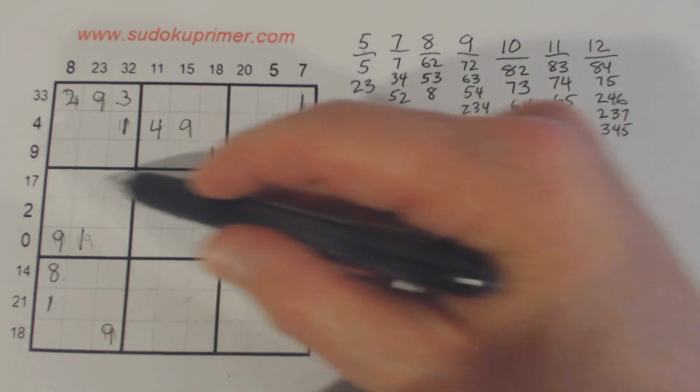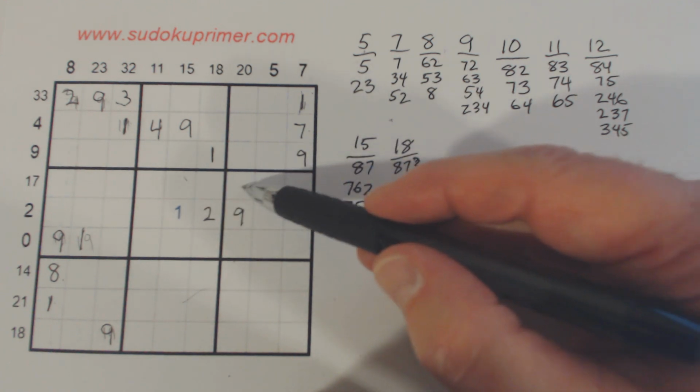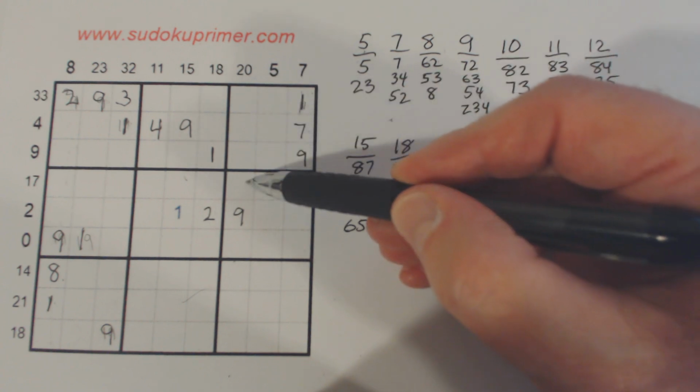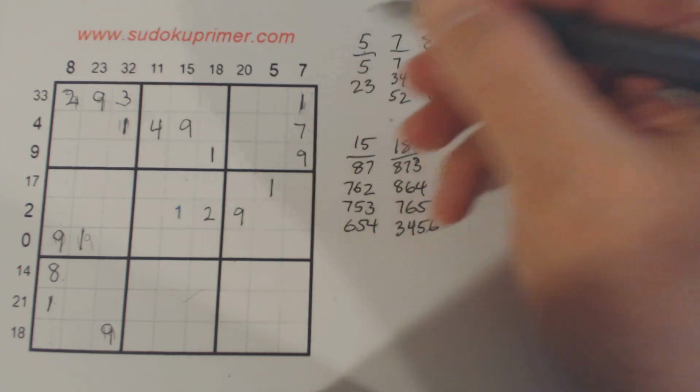Let's look at this row right here. We've got a 1 here and a 1 here already, so one of these two has to be a 1 right here. This can't be a 1 here because that would have to be 0, so we can put a 1 here.